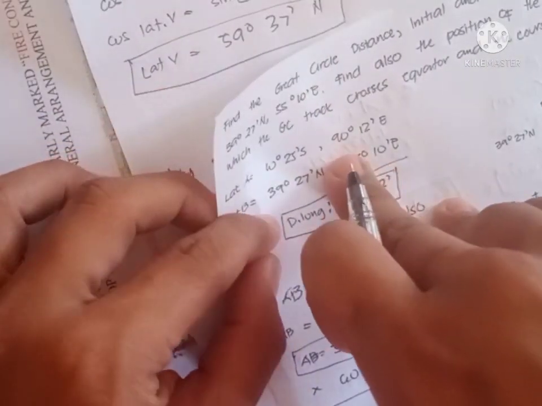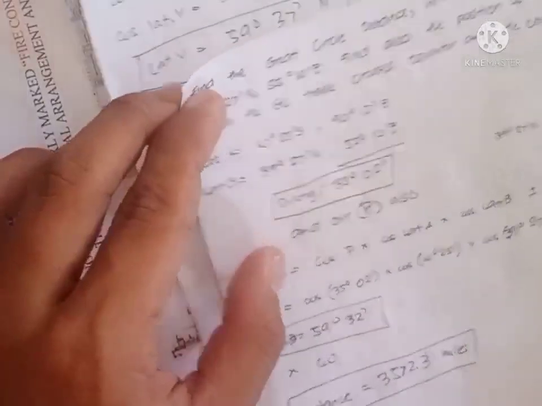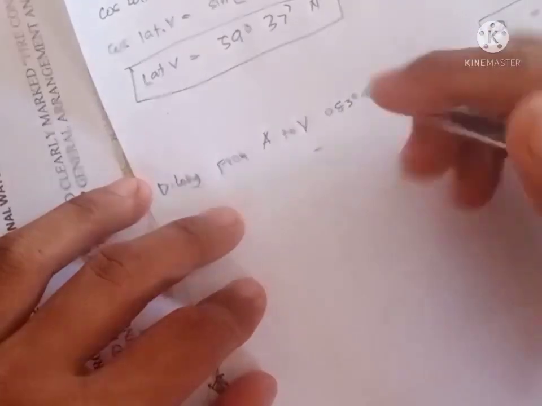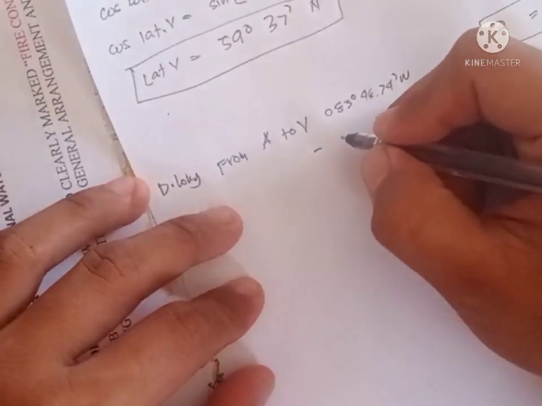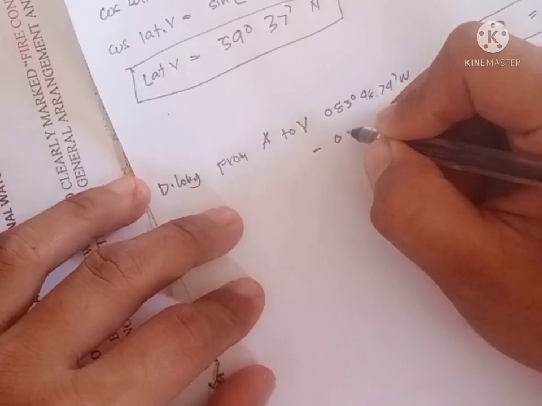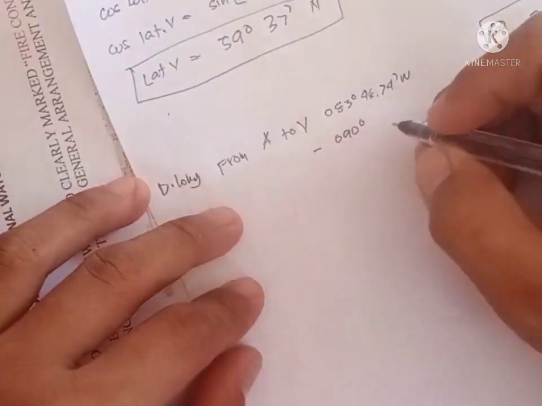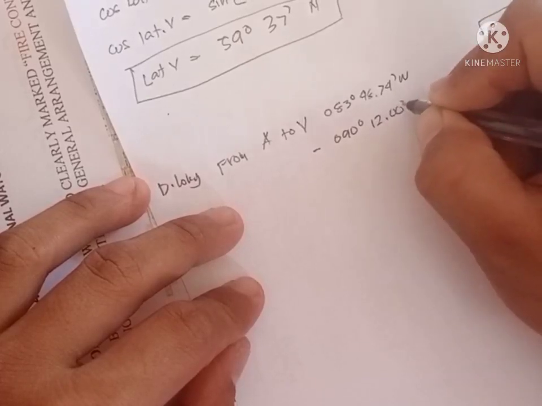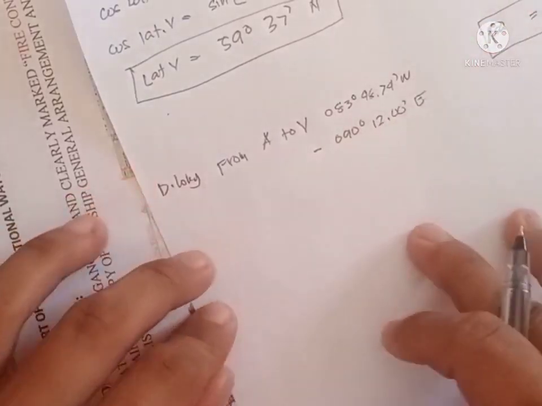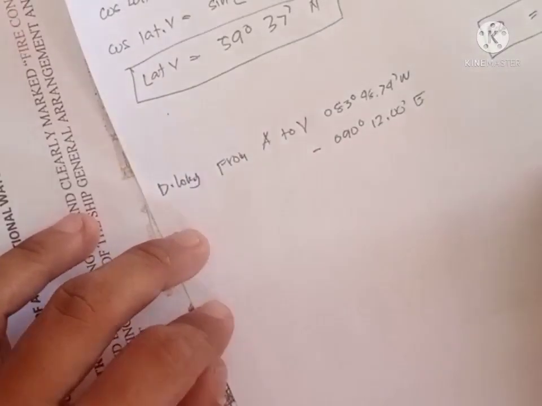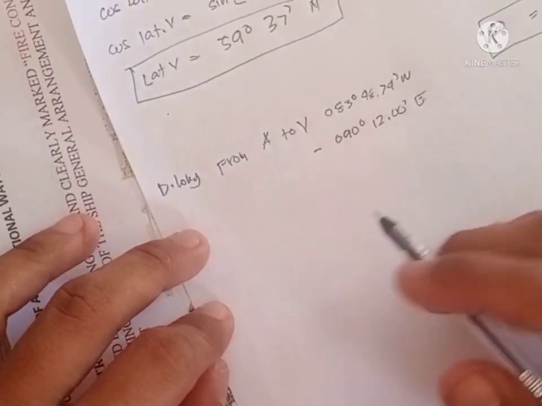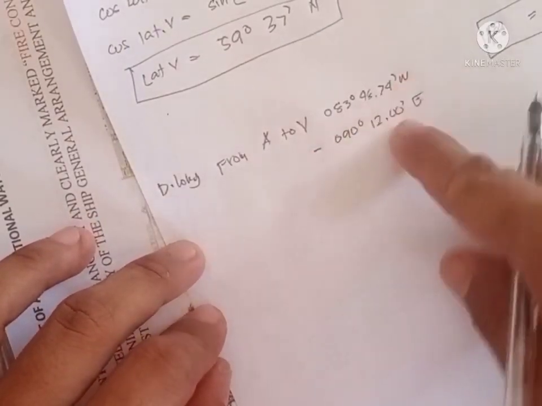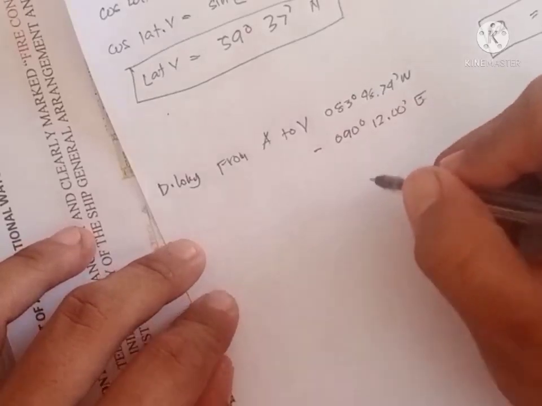Our long A is 90 degrees 12 minutes. So it is subtracted since, wait, I will show you why we subtract this. 90 degrees 12.00 minutes east. Why do we subtract this? Because they don't have the same sign or direction, this is east and west, so we'll subtract it.